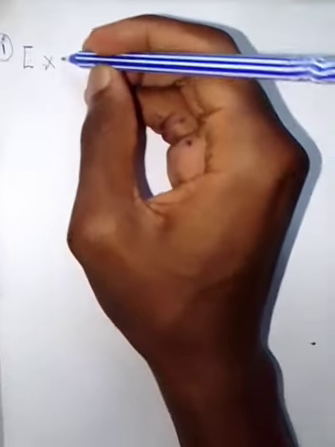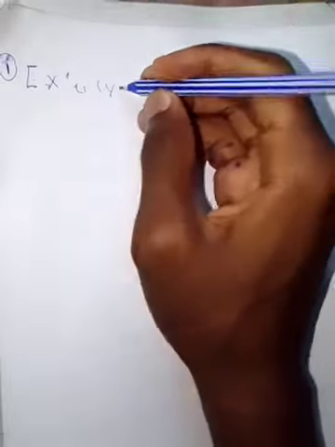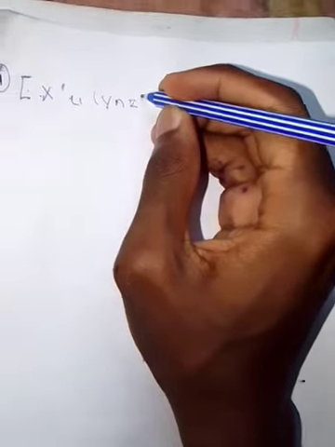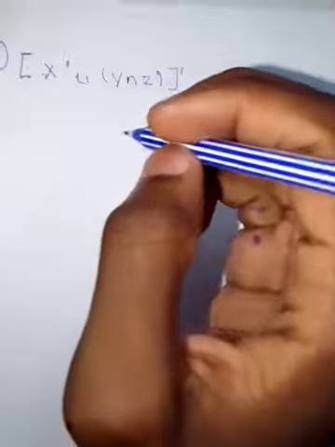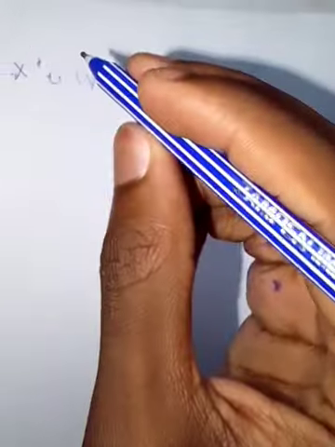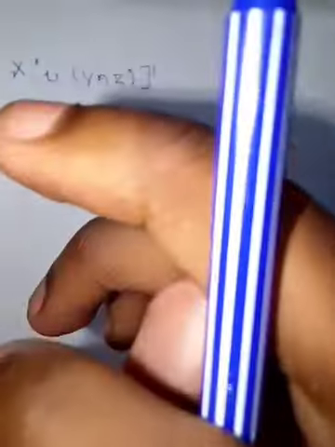X complement union Y intersection Z. Okay, so now here they just want us to simplify. So we're not proving anything, we're just leaving these expressions in their simplest form, right? And we need to apply the same distributivity and the associativity properties.